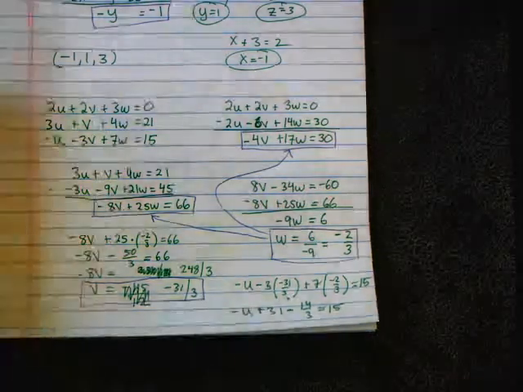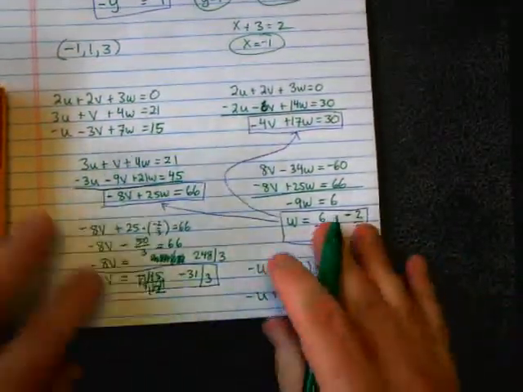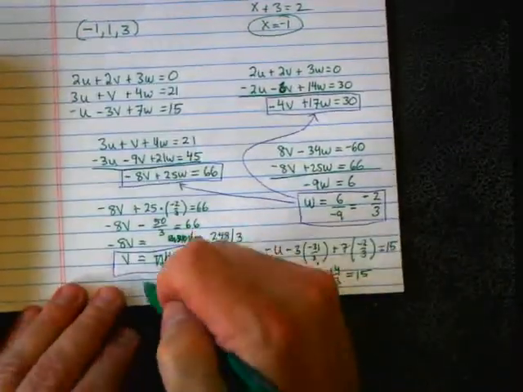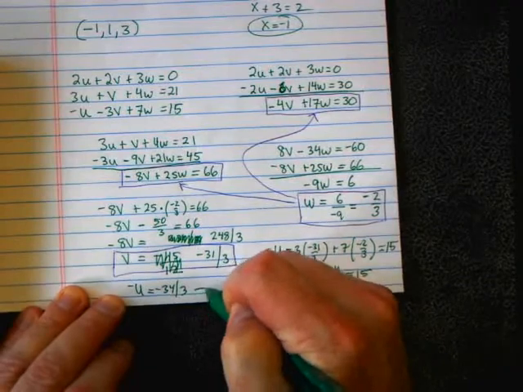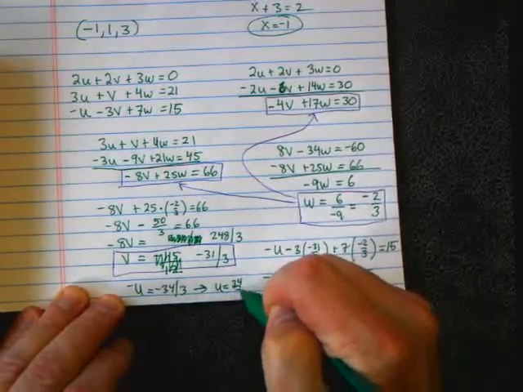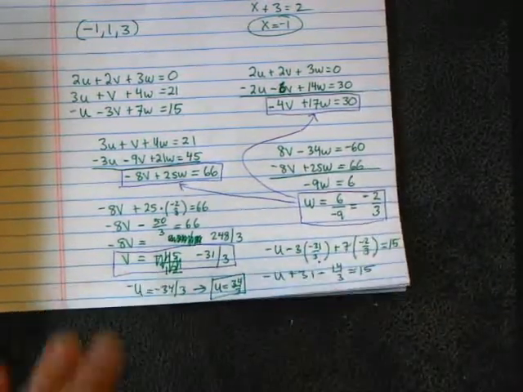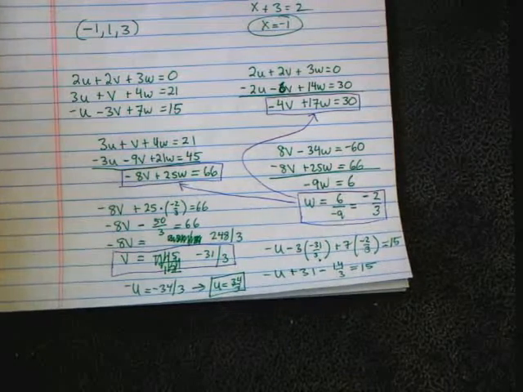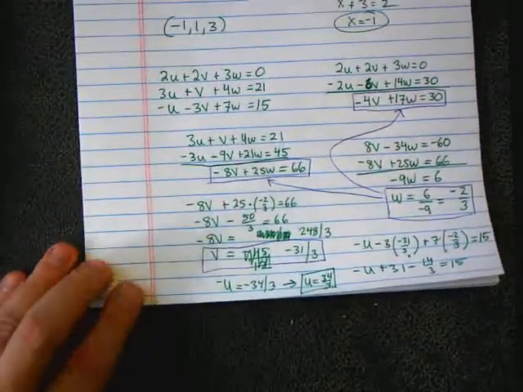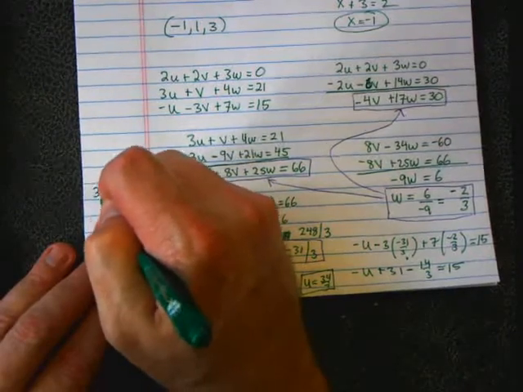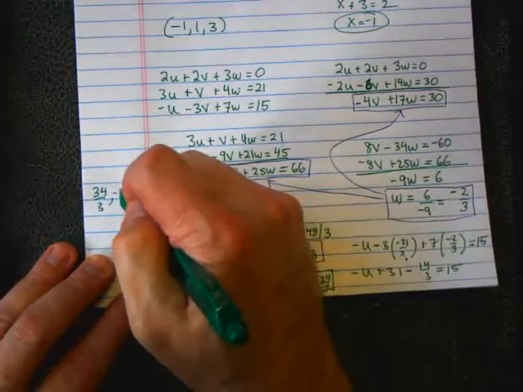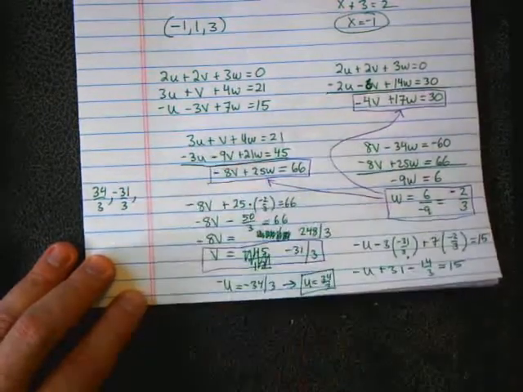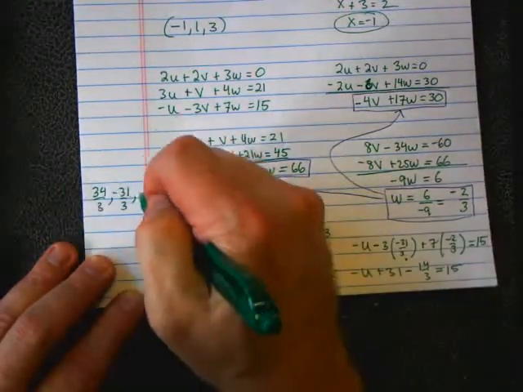And I get negative u equals negative 34 over 3, which means u is 34 over 3. Looks like my final answer, assuming I made no mistakes. U is 34 over 3. V was negative 31 over 3. And W was negative 2/3.